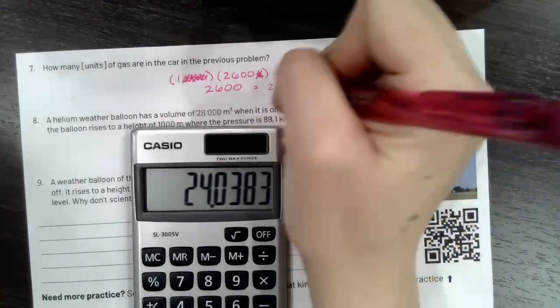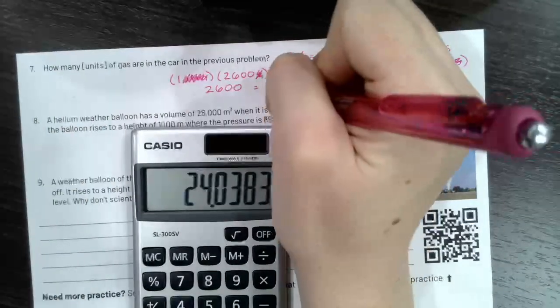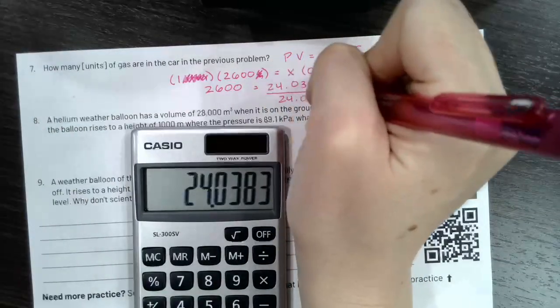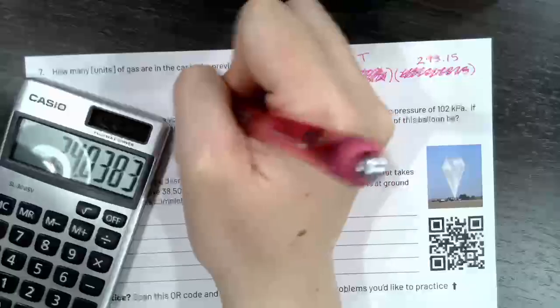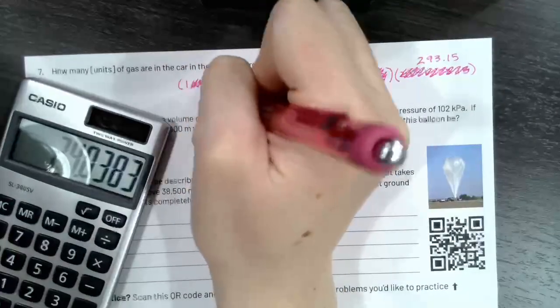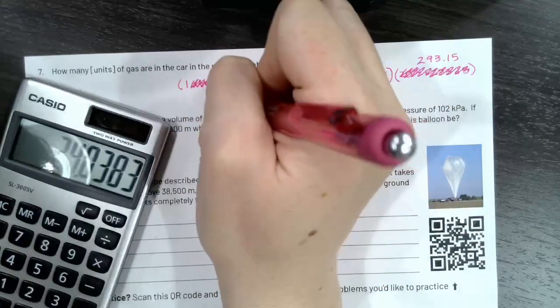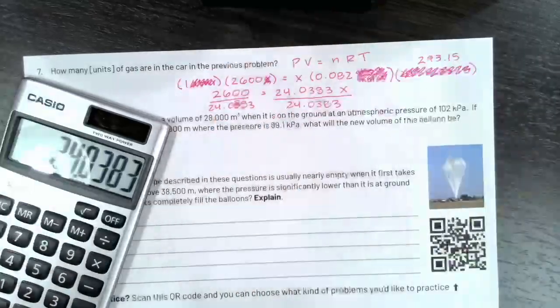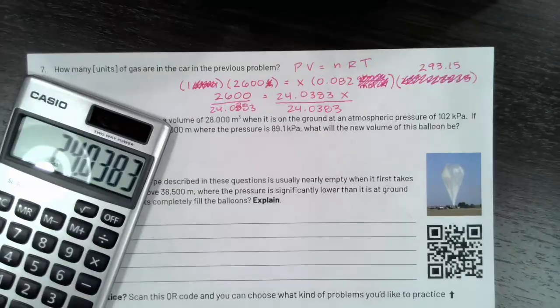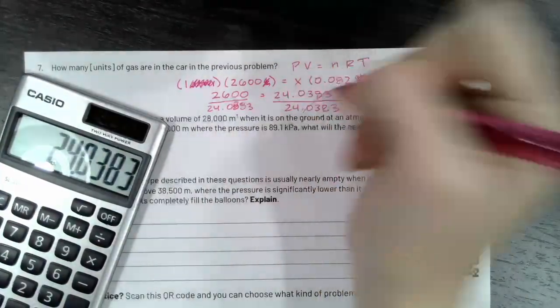All right. I'm going to divide both sides by 24.0383. Divided by 24.0383. That's the joy of dyslexia, in case anyone was wondering. Okay, those are going to cancel out.